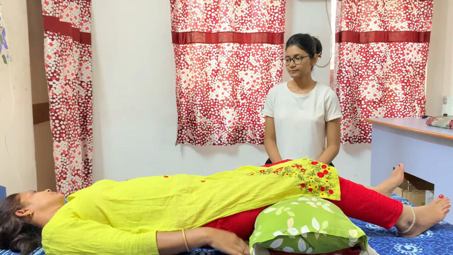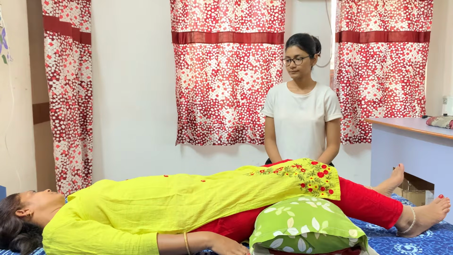Now I will tell you how to stretch calf muscles. Basically, calf muscles are made from two muscles, gastrocnemius and soleus. First I will tell you how to stretch the soleus muscle. The soleus muscle performs just plantar flexion at the ankle joint.